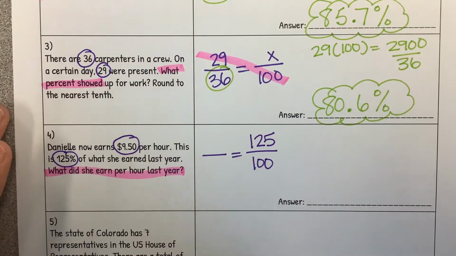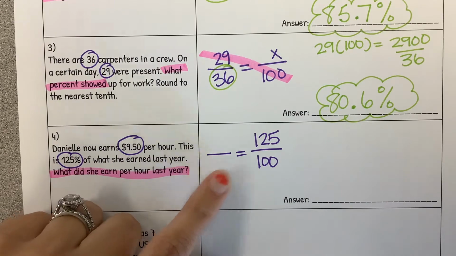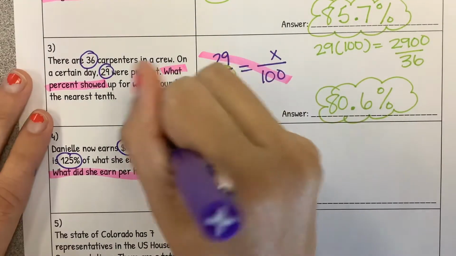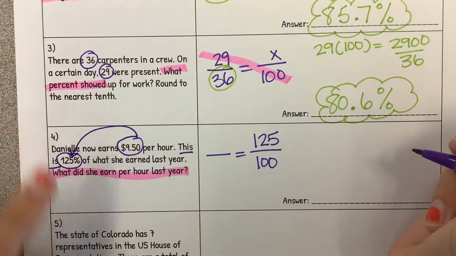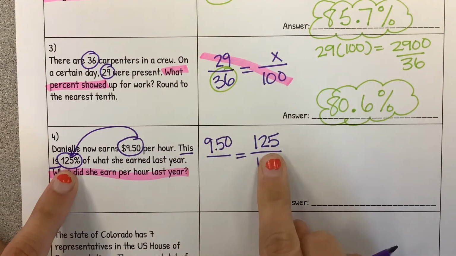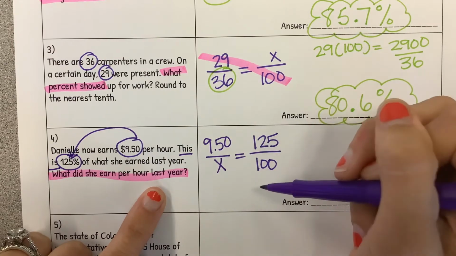That is easy to find at first. Our instinct might be to put the $9.50 per hour down here because that is the new total. But this $9.50 is equal to 125%. So that $9.50 is the part for the 125. We want to know what her old amount was last year.